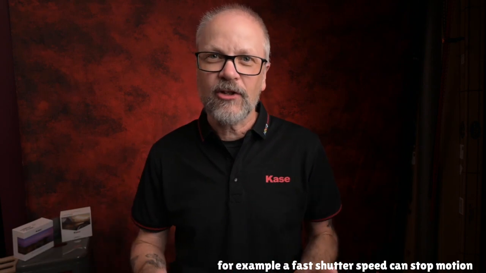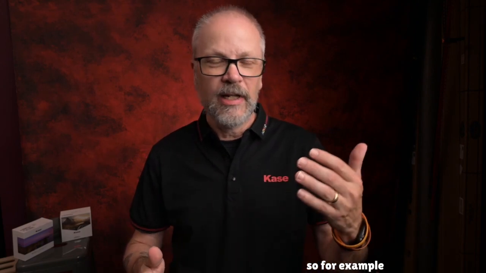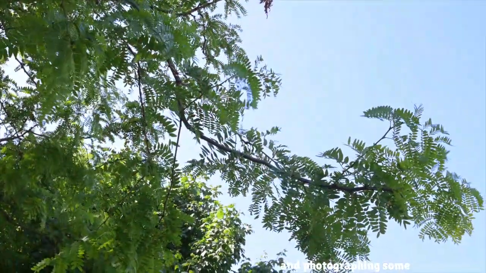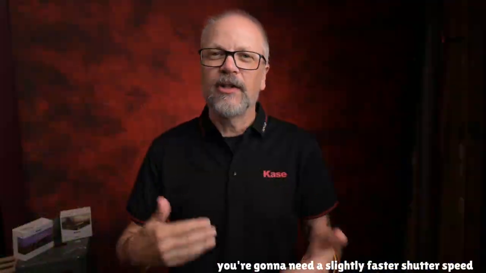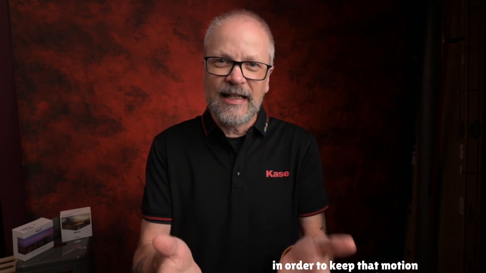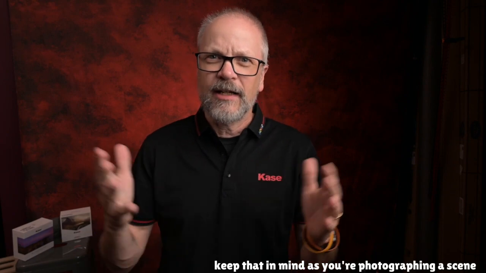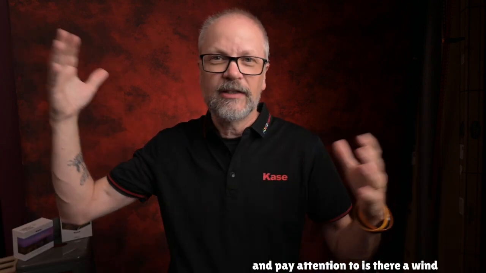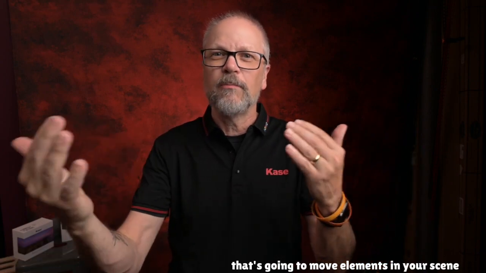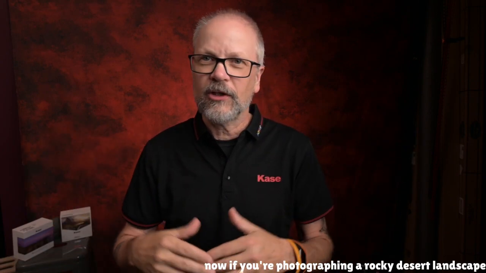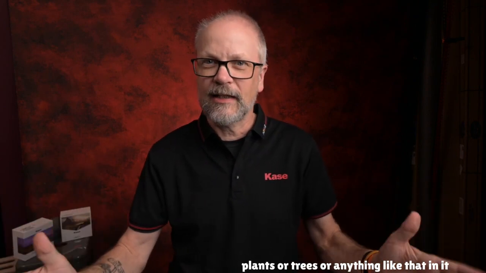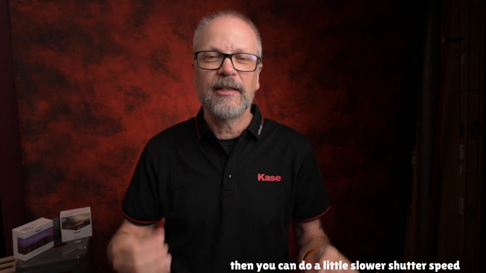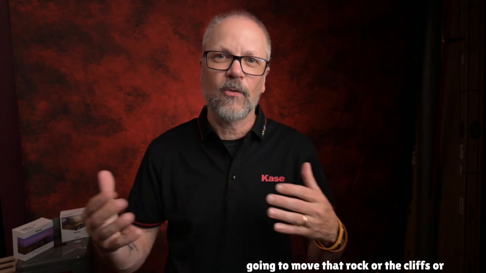For example, a fast shutter speed can stop motion. So for example, if you're out on a windy day and photographing some grass or leaves or anything like that, or maybe even flowers, and the wind is blowing, you're going to need a slightly faster shutter speed in order to keep that motion from being visible in your still image. So keep that in mind as you're photographing a scene and pay attention to is there wind or anything like that that's going to move elements in your scene. Now, if you're photographing a rocky desert landscape with very little plants or trees or anything like that in it, then you can do a little slower shutter speed because the wind's not going to move that rock or the cliffs or anything like that.